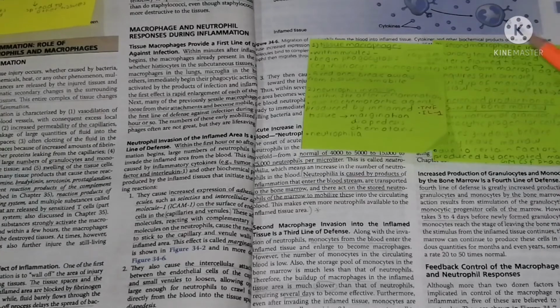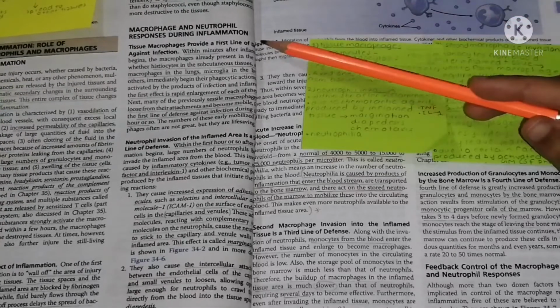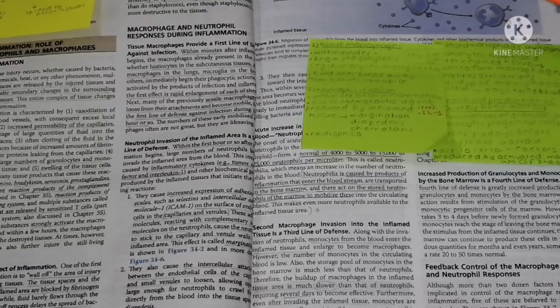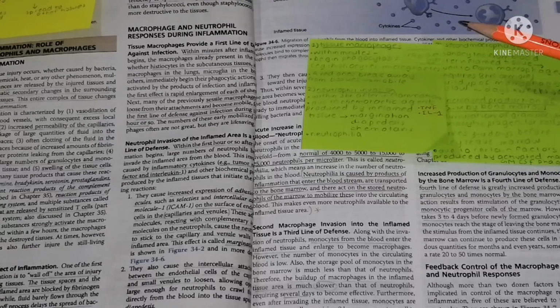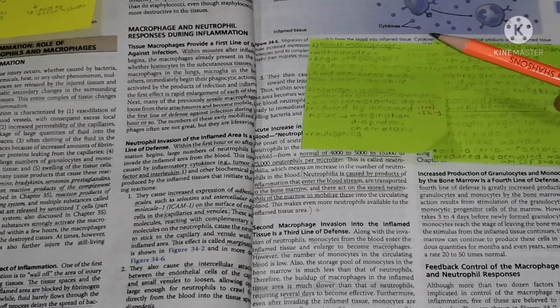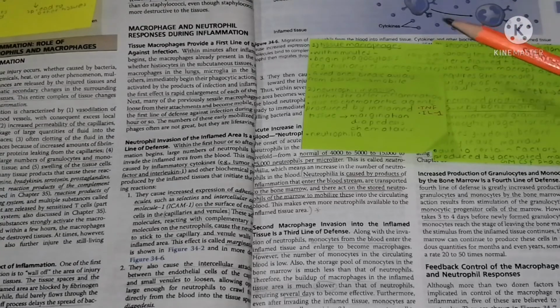The inflammatory response is divided into 4 lines. The first line of defense is provided by the tissue macrophages, which include the histiocytes, the alveolar macrophages, and the other kinds. These tissue macrophages are activated by the products of inflammation. They undergo rapid enlargement, and they begin phagocytosis within minutes. And the fixed tissue macrophages break away from their sites of attachment and become mobile.